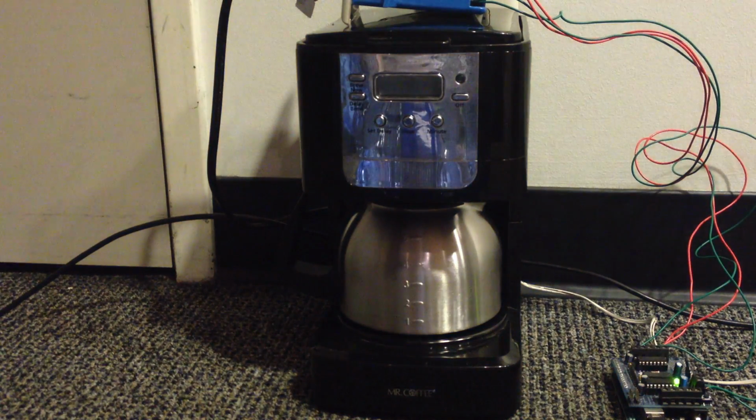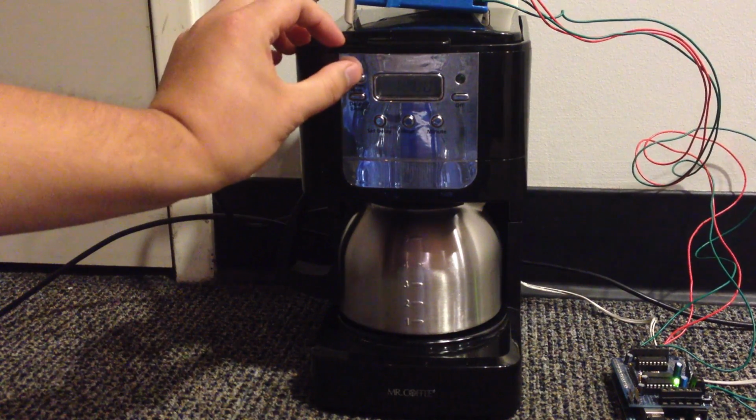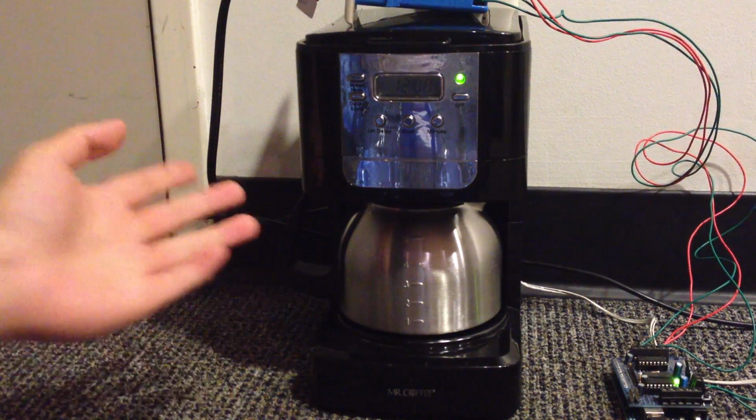So here, what we have is a text message saying "coffee maker on," and then the transaction code, and I'm going to send it. And so what's going to happen is that the coffee maker is going to be allowed. So you see that the message is now displaying, and we can simply press brew, and voila, we can make coffee.